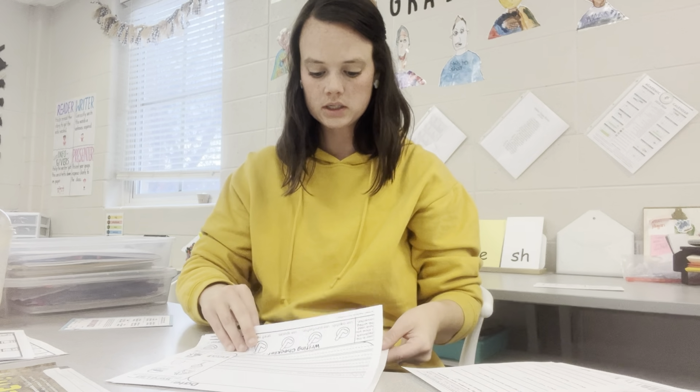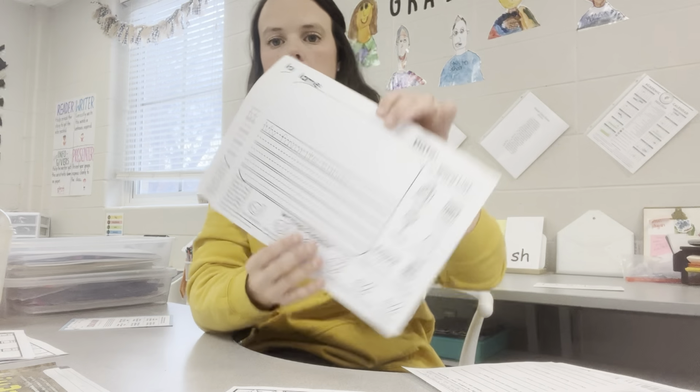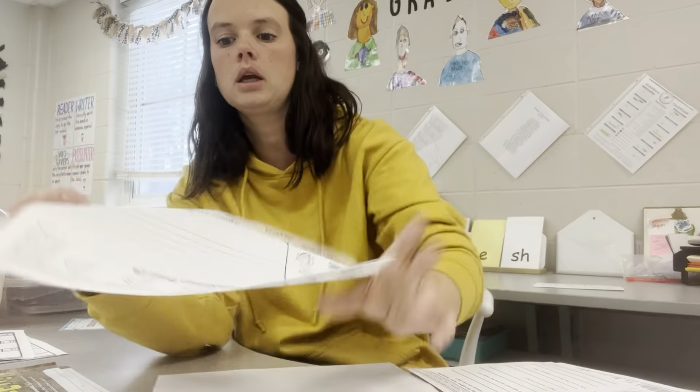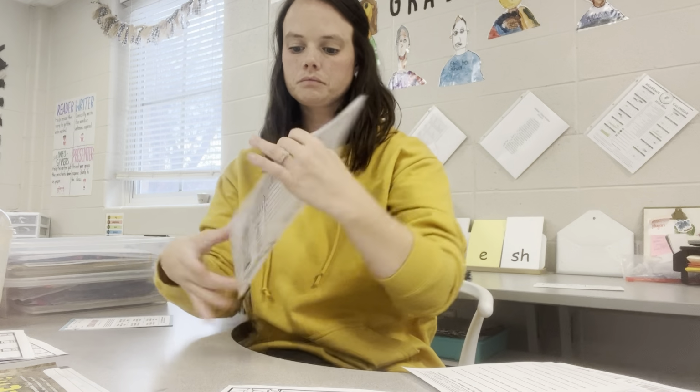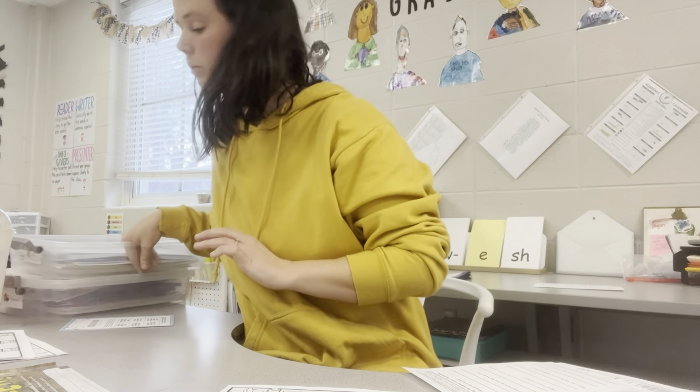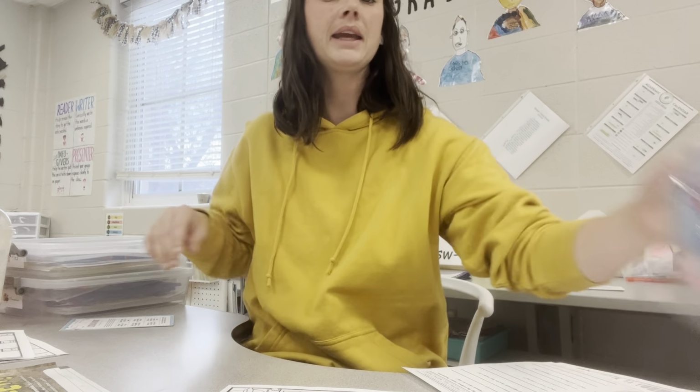So the other one that we did was my favorite candy. So it looked like this, and here's the back side. That's my favorite candy. And then to go along with writing and my favorite candy, they all brought in, where did it go? They all brought in a candy wrapper.